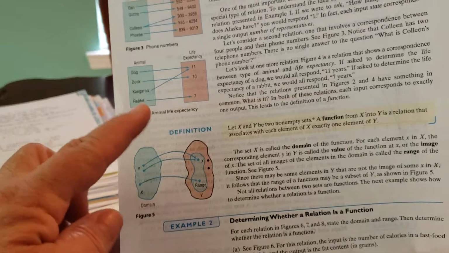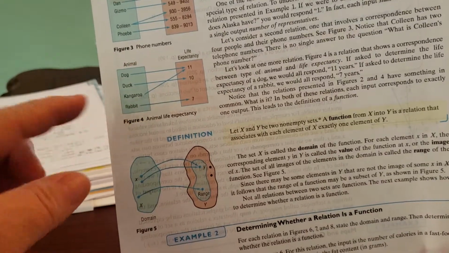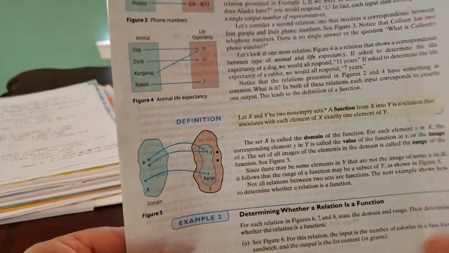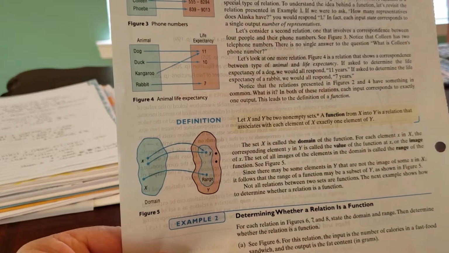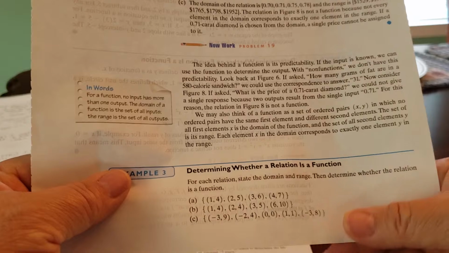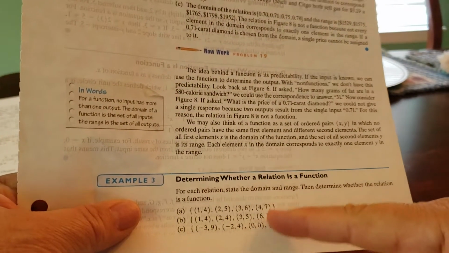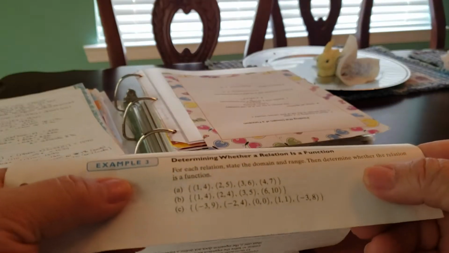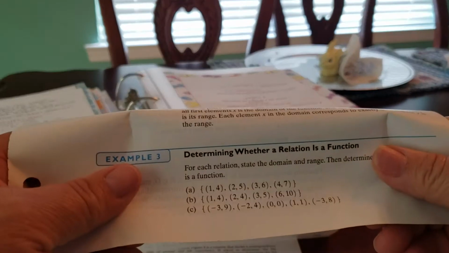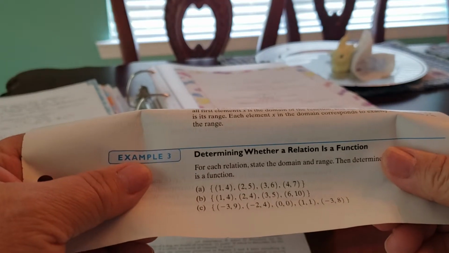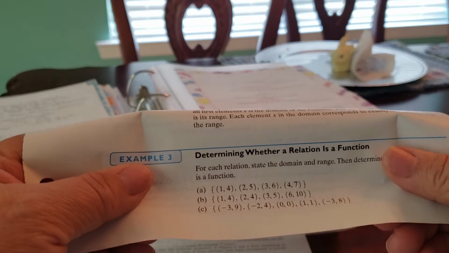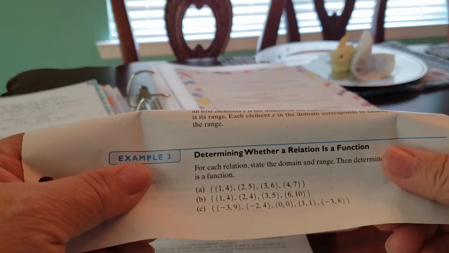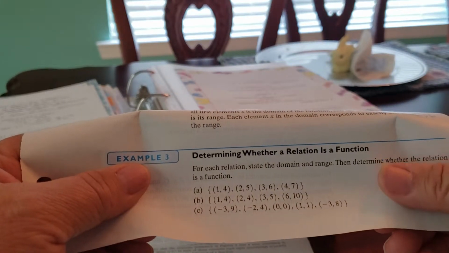One of the ways we describe a function is what we've been looking at, called a mapping. Another possibility for describing a function is called a roster. And that's where you actually list out the ordered pairs as they do in this example. In letter A, let's look at those. We see that the X values are 1, 2, 3, 4. Nothing is used twice, so it is a function.